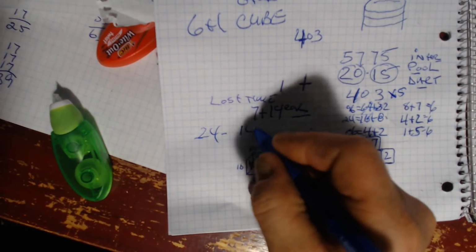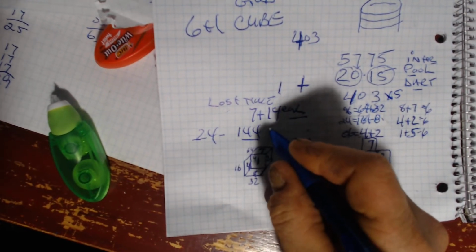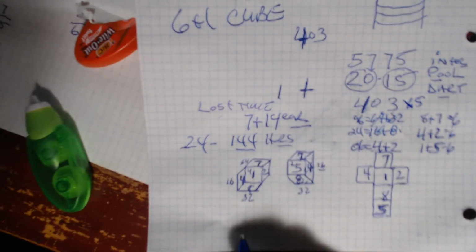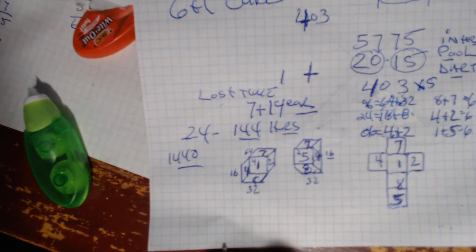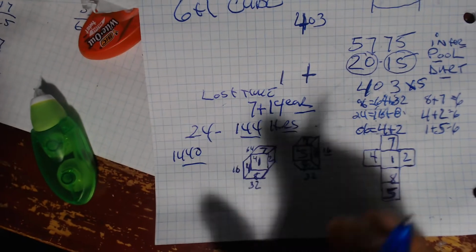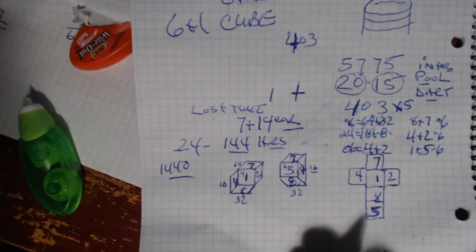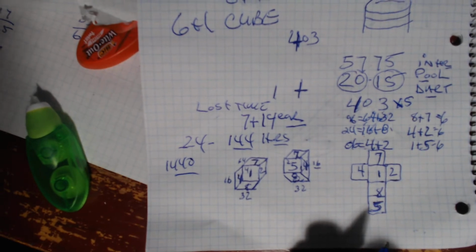Really and truthfully, we have 144 hours in our week. There's 1,440 minutes that have gone lost every single week, that's being rushed into our time. I can't explain it right now. It's a vision I have.